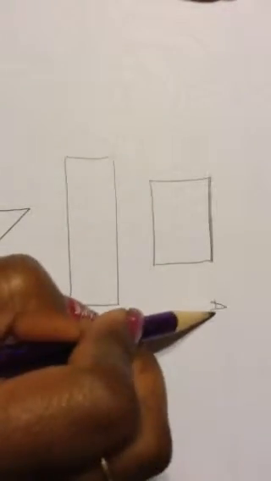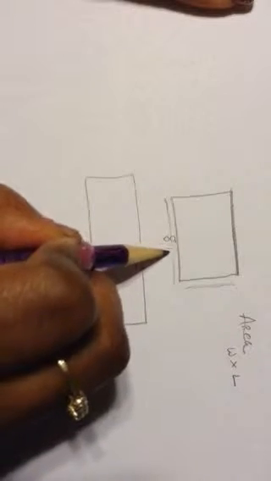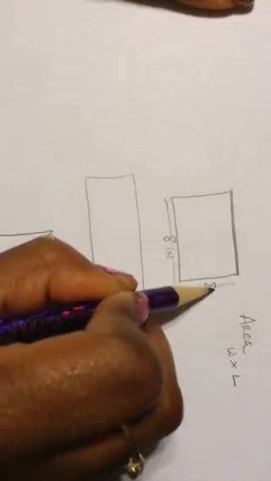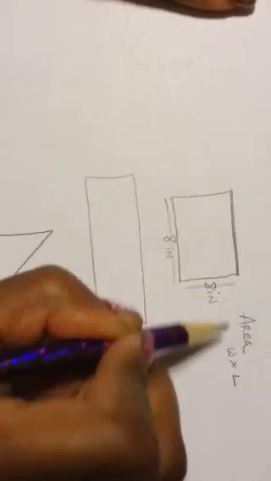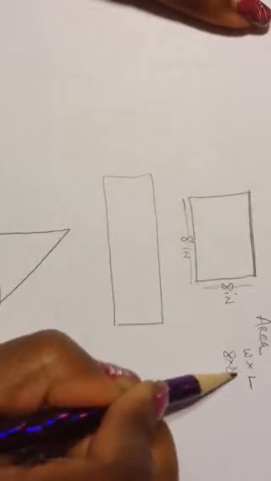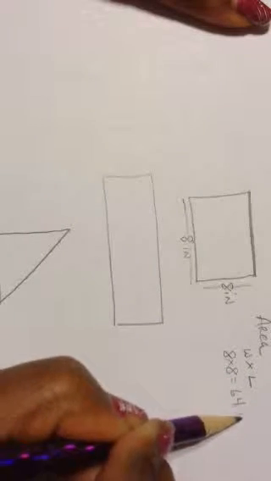Okay, so to get the area of a square, you'd have to multiply the width times the length. The width is this dimension, the length is that dimension. So if in this square the width, let's say, is 8 inches, and the length is 8 inches, then the area of this square would be 8 times 8, 64 inches squared.